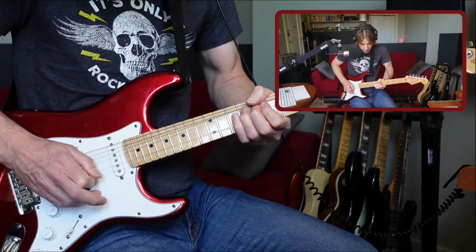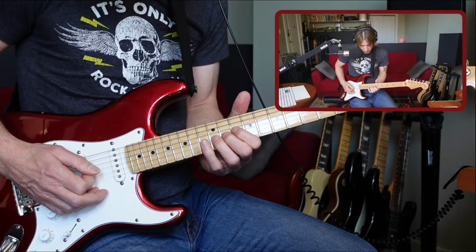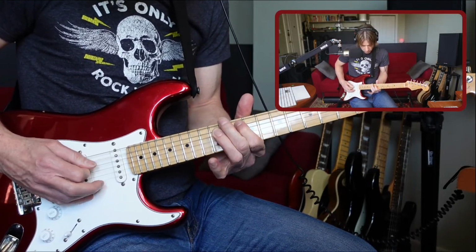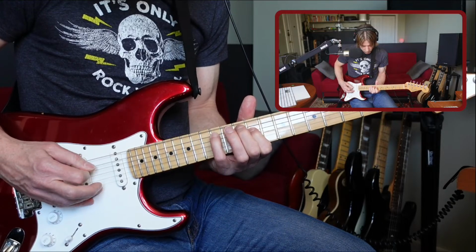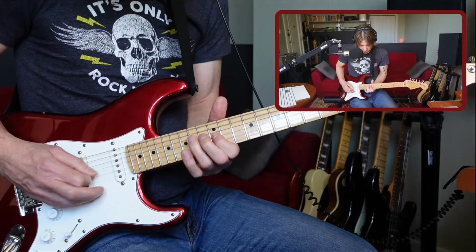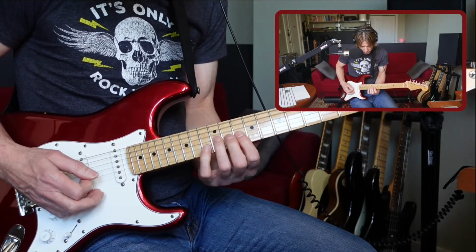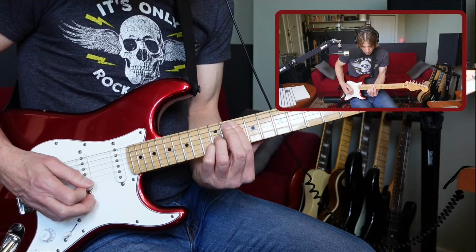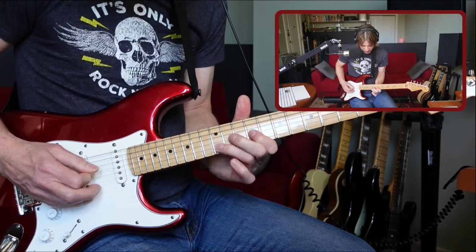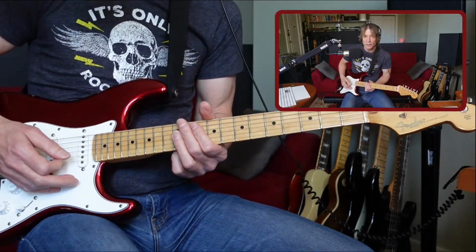Minor bend. I think that shape too. It's a good one.